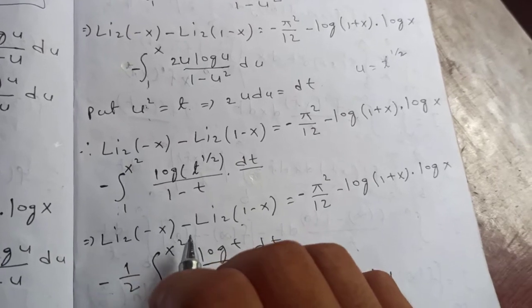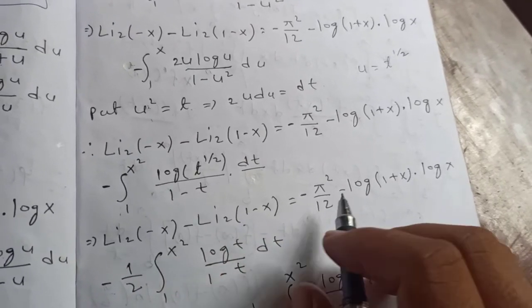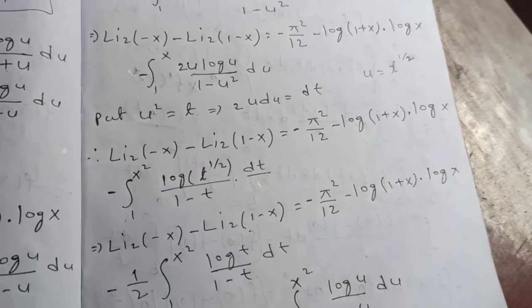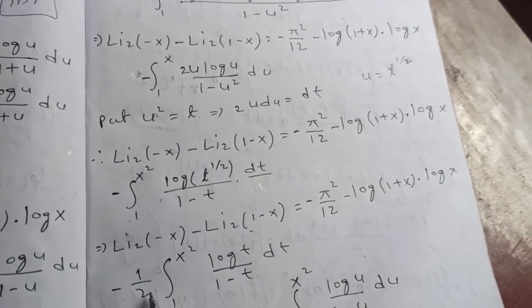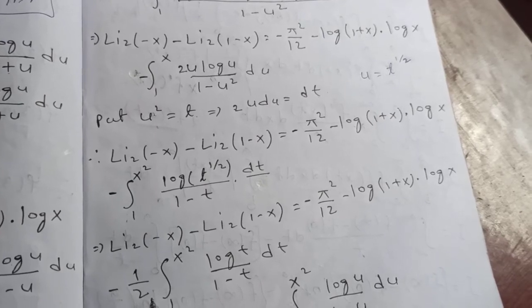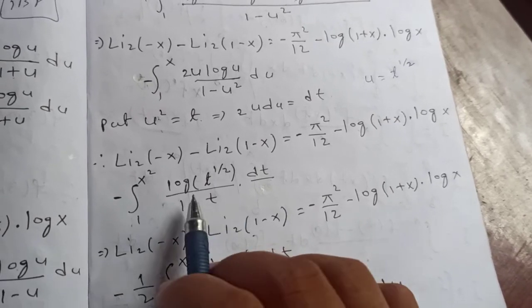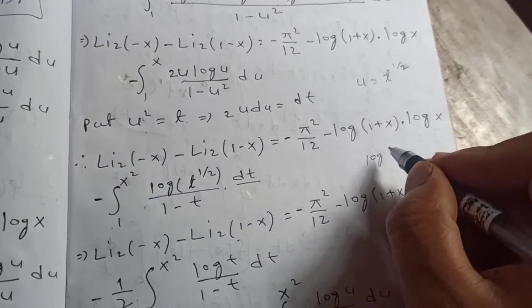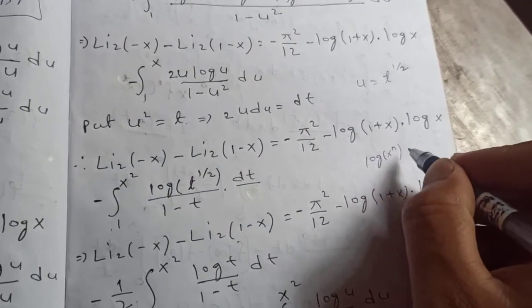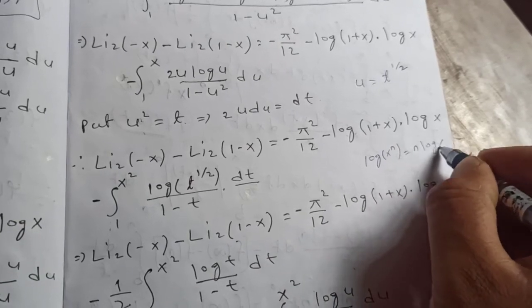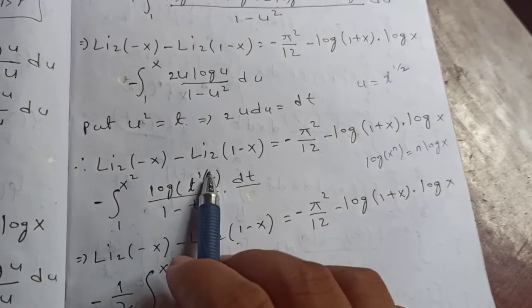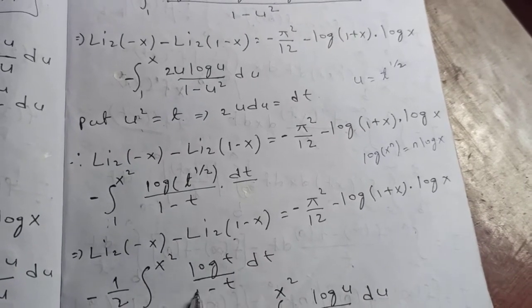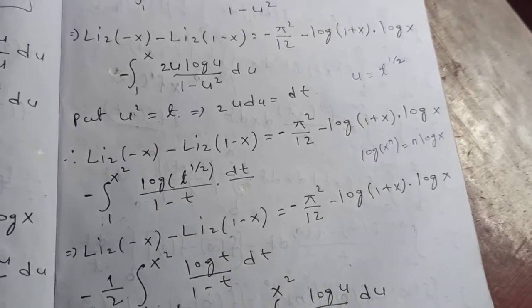So Li2 of negative x minus Li2 of 1 minus x is equal to negative pi squared over 12 minus log(1 plus x) times log x minus, okay, using the law of logarithm, log of x to the n is n log x, right? So applying here, it will be 1 by 2 integral from 1 to x squared log t upon 1 minus t dt, right?